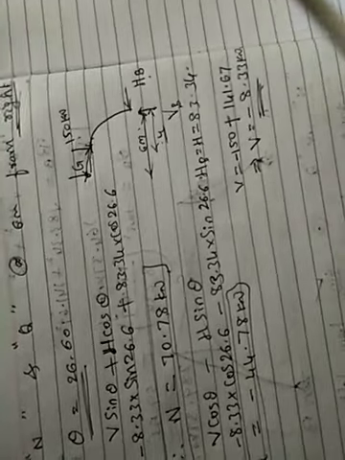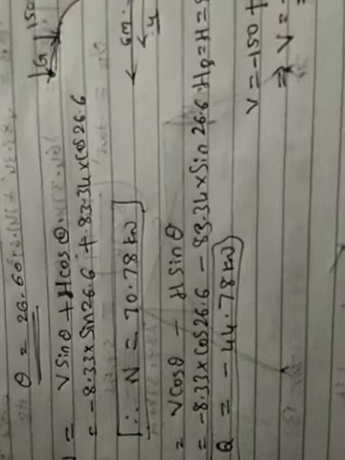So this is how we have to calculate normal thrust and radial shear in the 3-hinged parabolic arch.